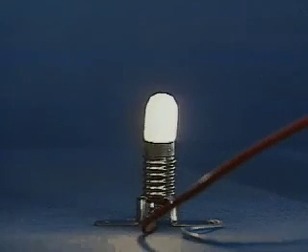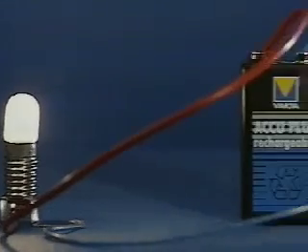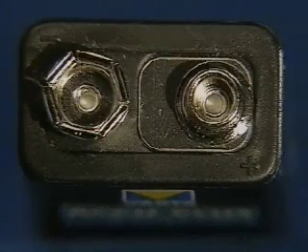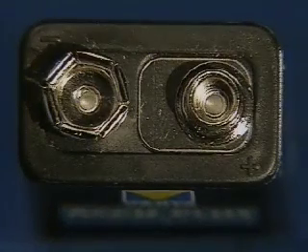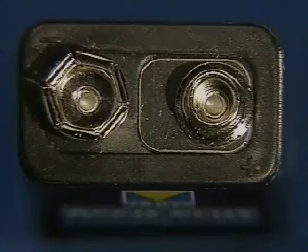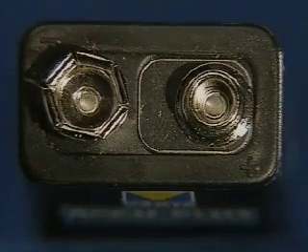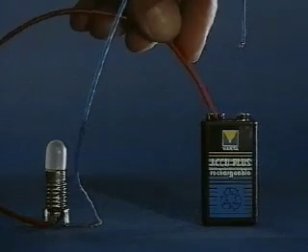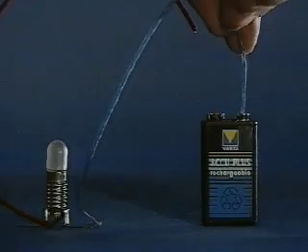We have already said several times that current flows. But why does it flow? From where to where? Let's take a rechargeable battery as a voltage source. It has two connections, or more correctly, two poles, a minus pole and a plus pole. If we now connect a load to one pole, nothing happens.